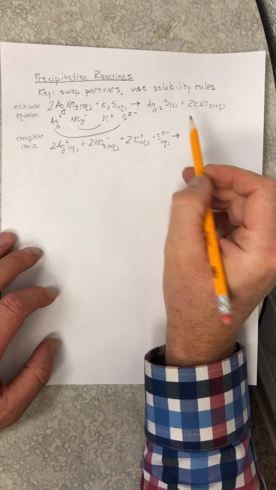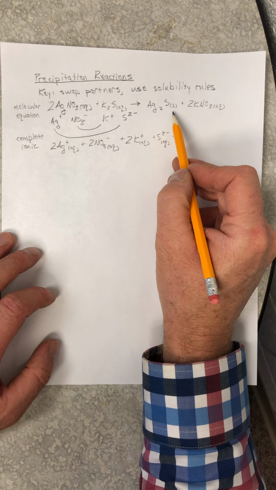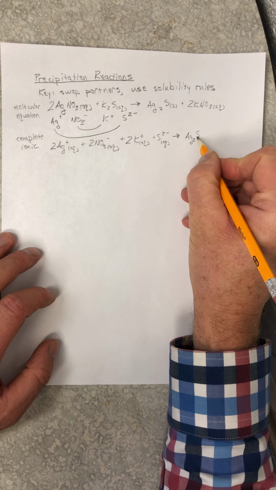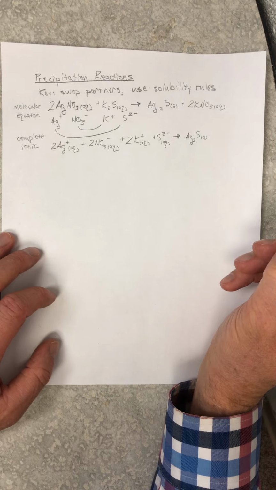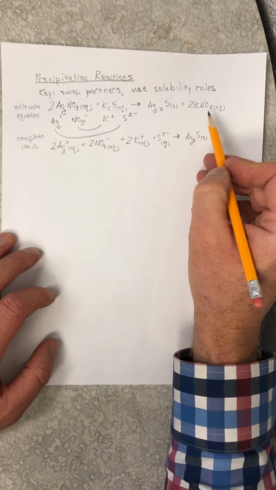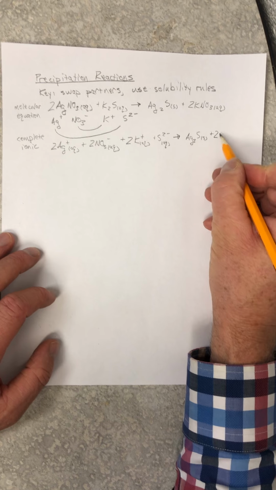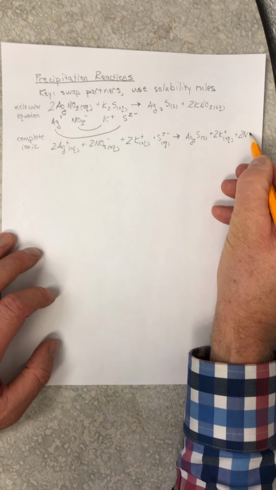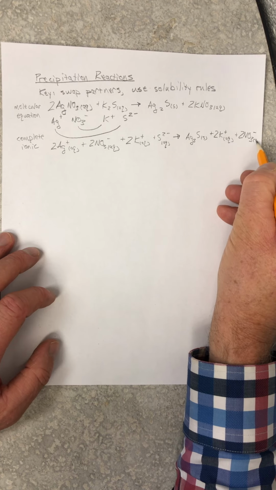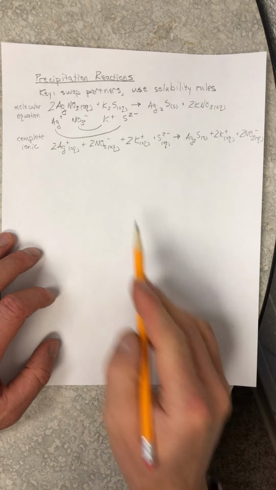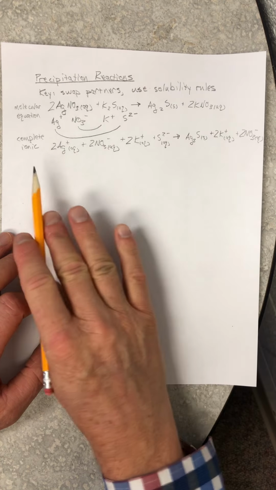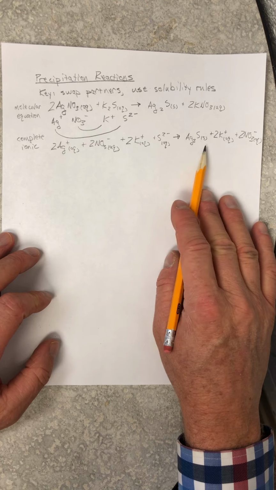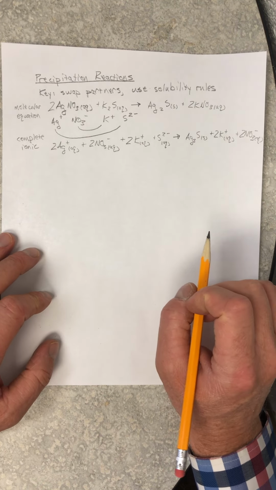And on the right hand side, this solid really will just sit in the bottom of the beaker as one thing. So that stays together. It doesn't form ions. Then we distribute the two on the potassium nitrate. So two potassiums and two nitrates. So that's the complete ionic. It gives you a complete set of information. All the ions that are floating in there before, and then after, the solid that's formed and the ions that are still floating in there.